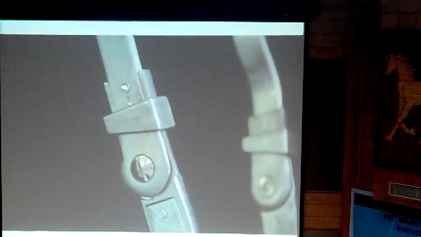That's the lock position. Can you see that? That's the lock position. It has fallen into a lock position.